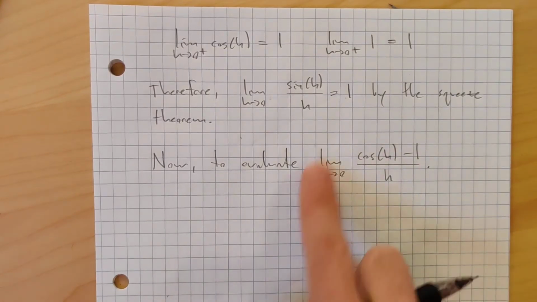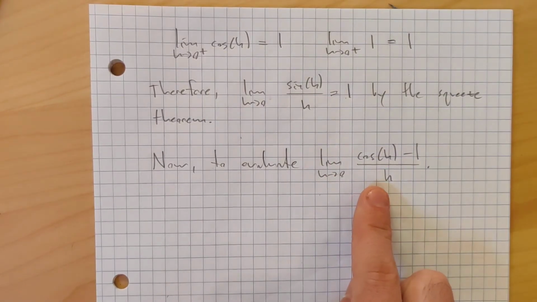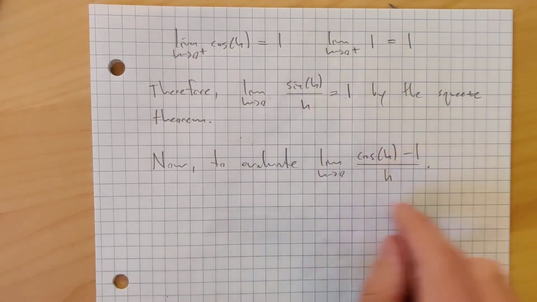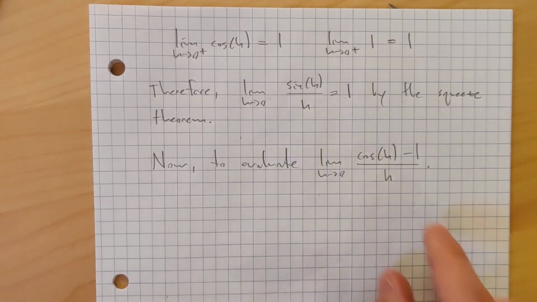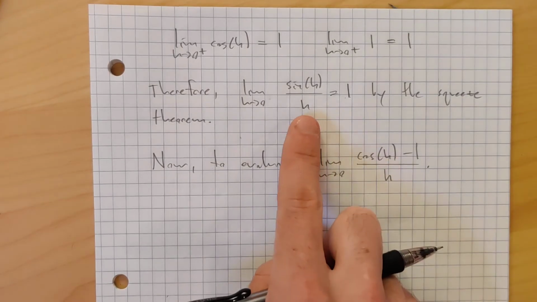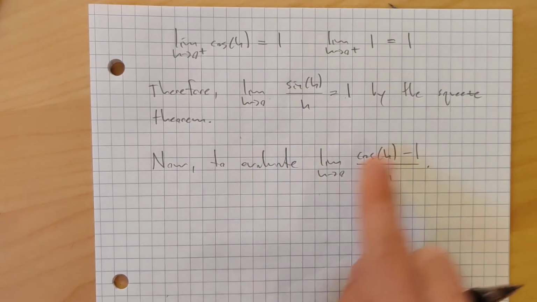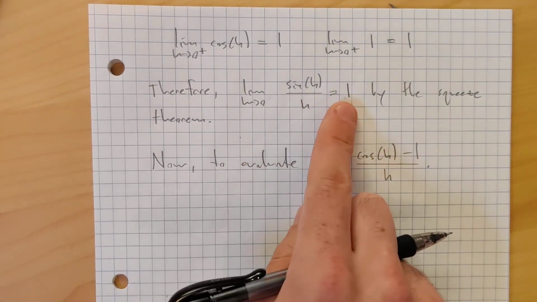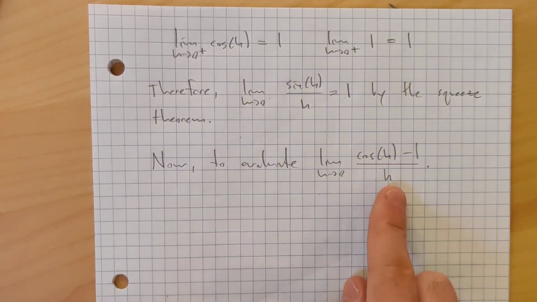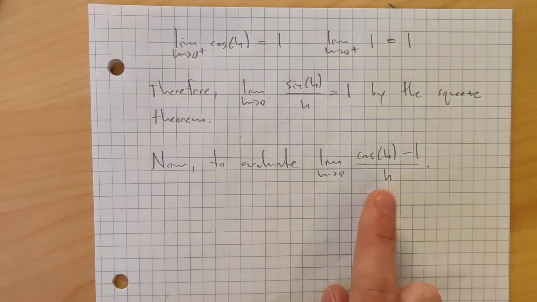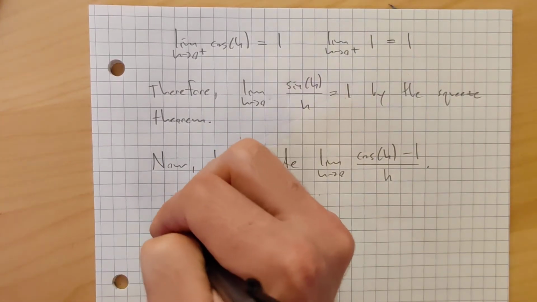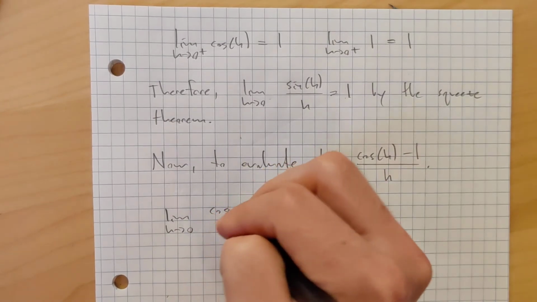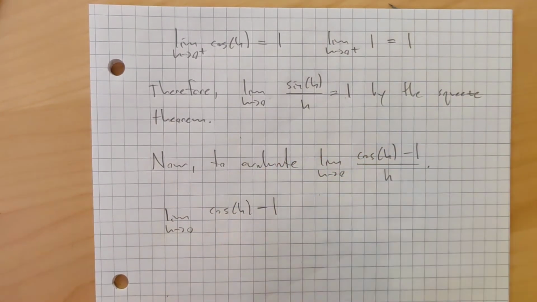I'm going to do some algebra and trig tricks to manipulate this limit so that it looks like I'm making it more complicated, but what I'm really doing is making a sine of h over h appear. And you'll see, now that we know that limit is 1, we'll take advantage of that fact to get this one. The trick here is I'm going to do something that looks like rationalizing.